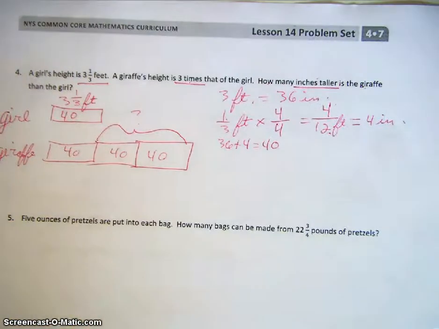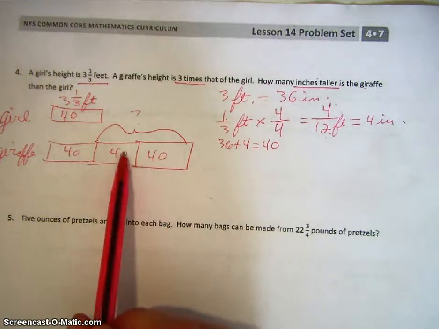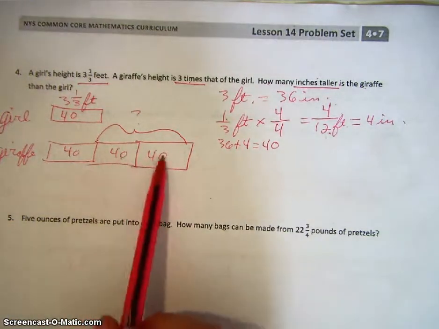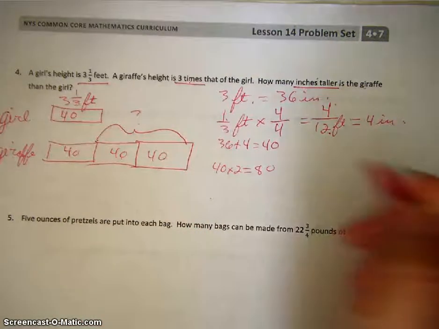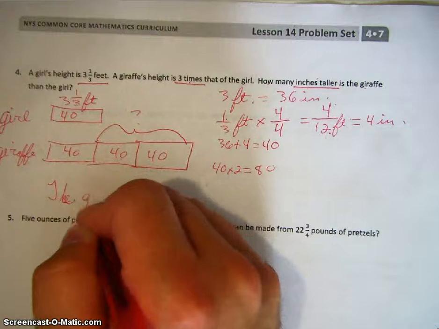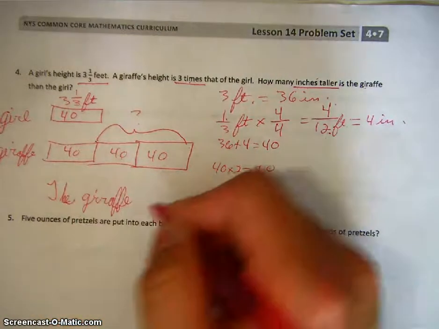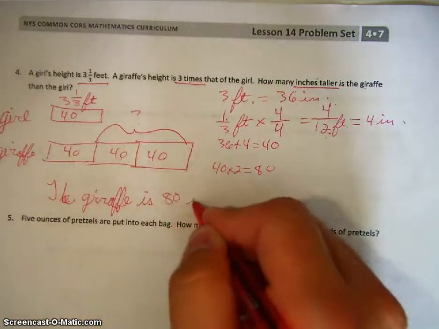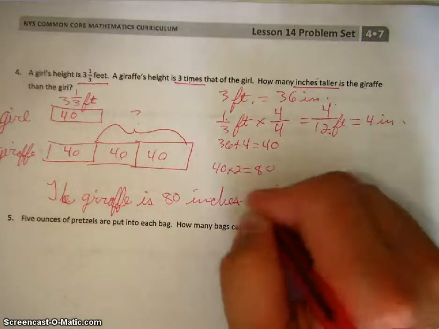So now we see we need to know the combination of these two sections. Well, 40 and 40, obviously that gives us 80. So the giraffe is 80 inches taller than the girl.